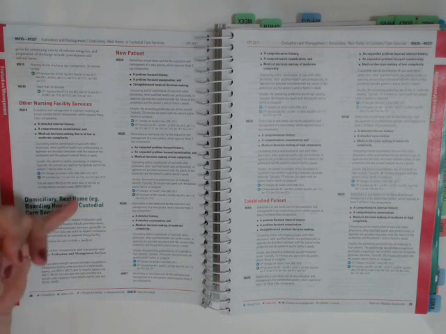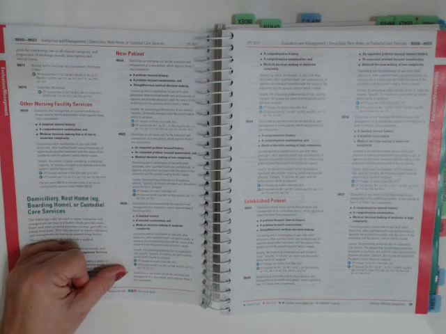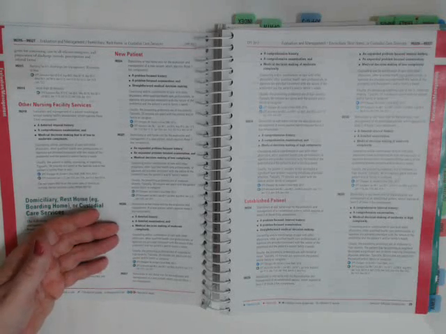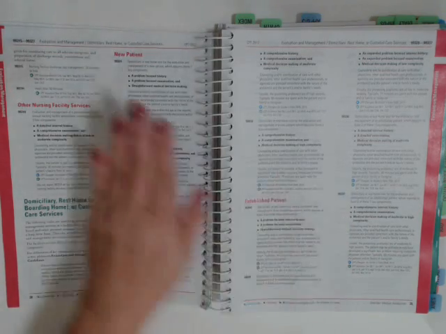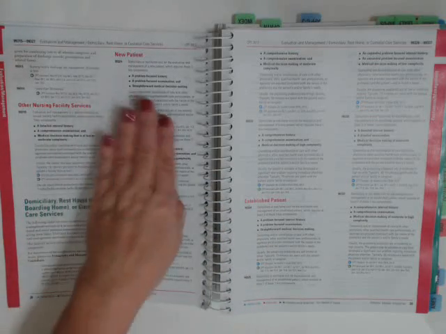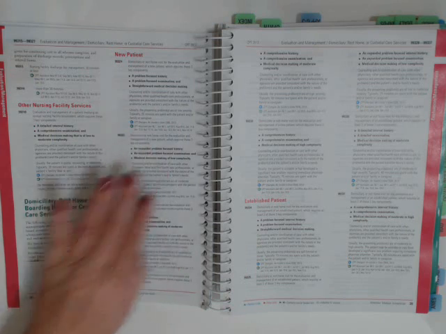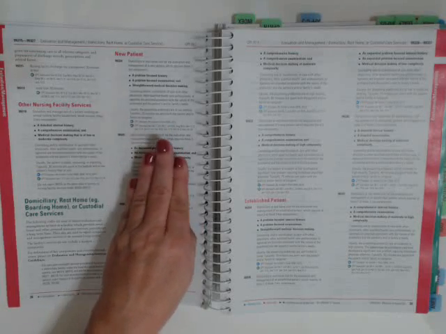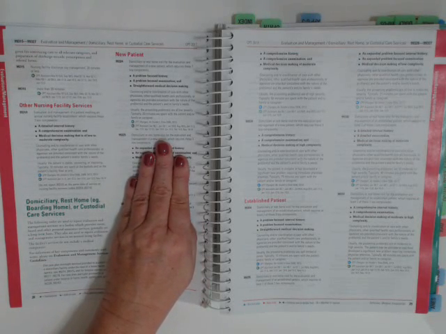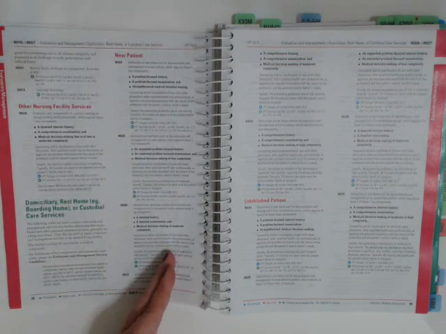So domiciliary, rest home, or custodial care. These could be like your group homes, that kind of thing. These could be a nursing home where they're just living. You know, it's not necessarily that they have to go there, but they don't have a home anymore or can't stay at home alone anymore. That's what these are, whether they're new patient or established. New patients being admitted in or being seen? No, that's not true because they're already admitted. Maybe they have a new doctor and the doctor's coming to their location to see them. So that would be a new patient to the physician.